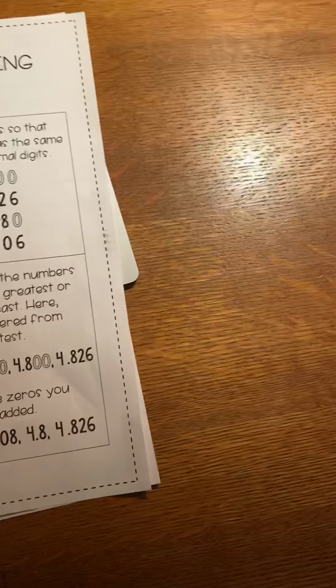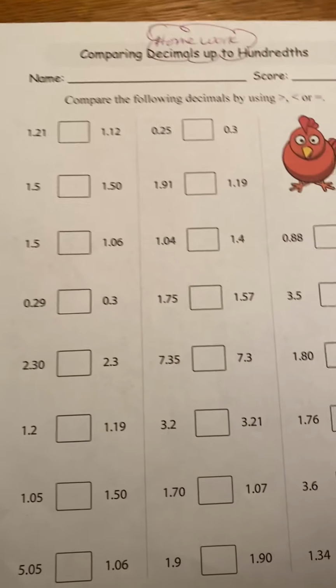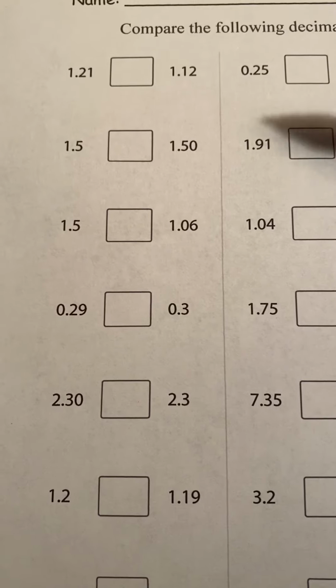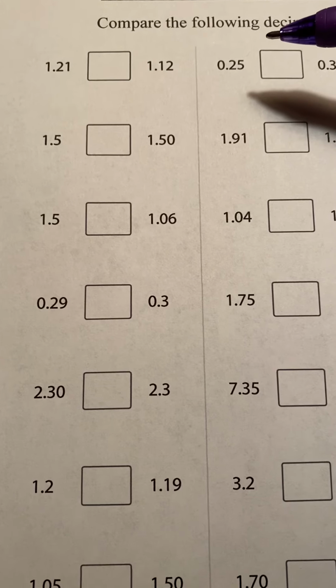All right, so let's talk about your homework. For your homework, you have the handy dandy chicken sheet. There are problems on this one. This is something you're really going to want to use that anchor chart for. Line up these numbers so they are stacked.